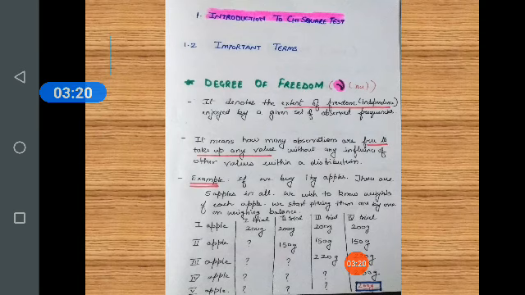It tells us about the extent of freedom or independence enjoyed by a given set of observed frequencies. That means, in a particular data set, how many observations are actually free or independent to take up any value without being dependent on any other value in the data set.